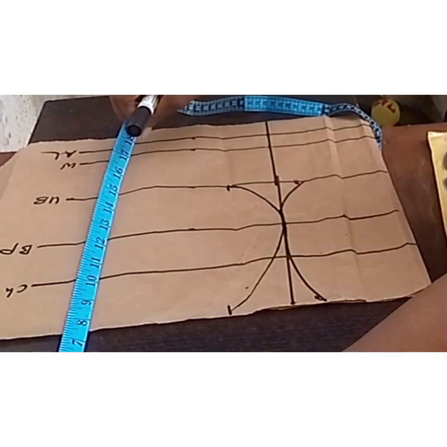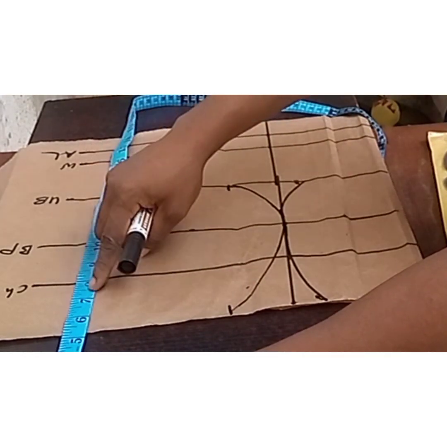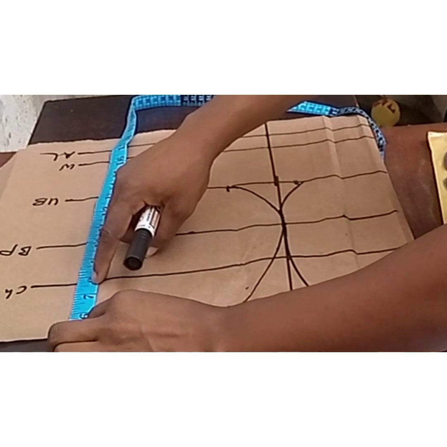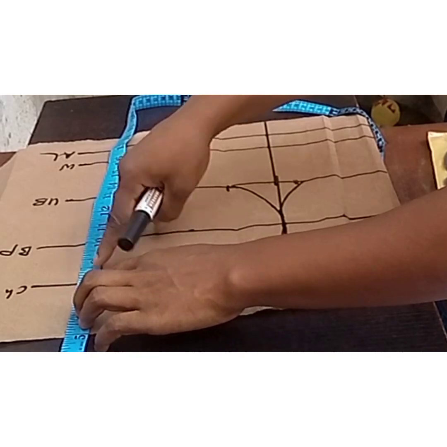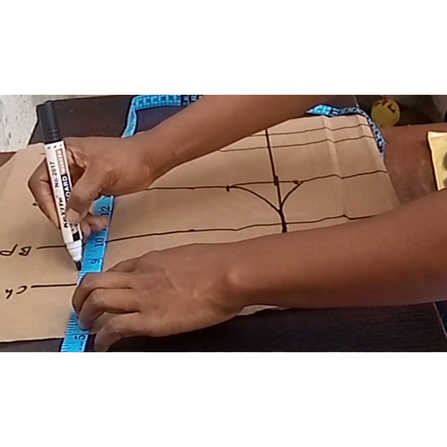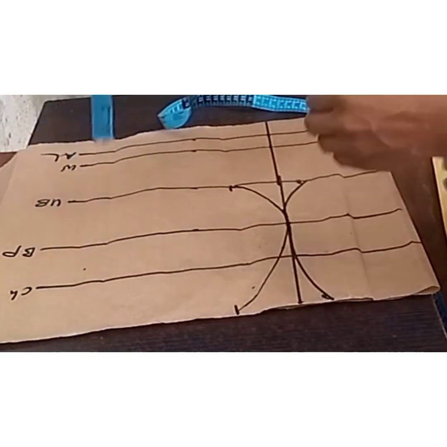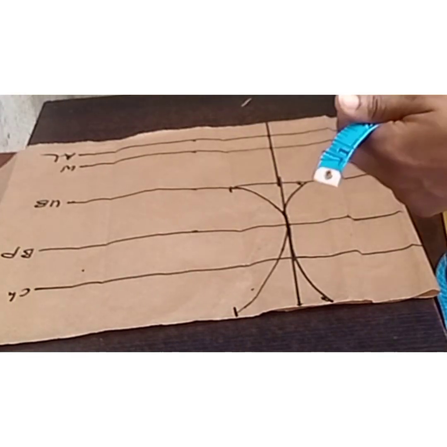So now I'm going to get my armhole. Remember, we extend this line by 5 inches, so we're also going to extend it by 5 inches to get the armhole. The armhole I'm using is 8.5 inches. I'm going to mark it there.